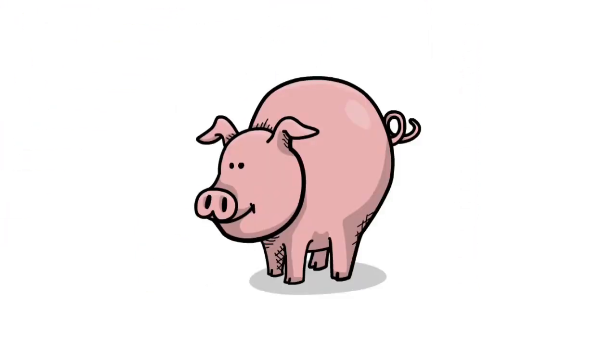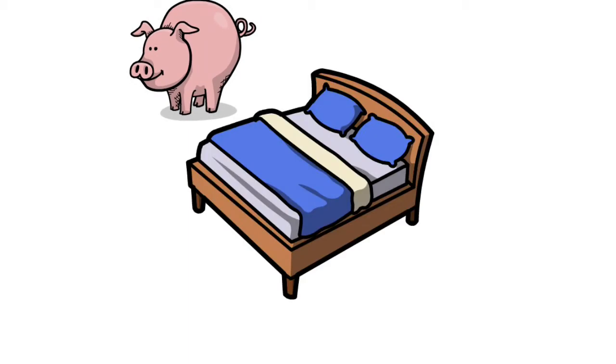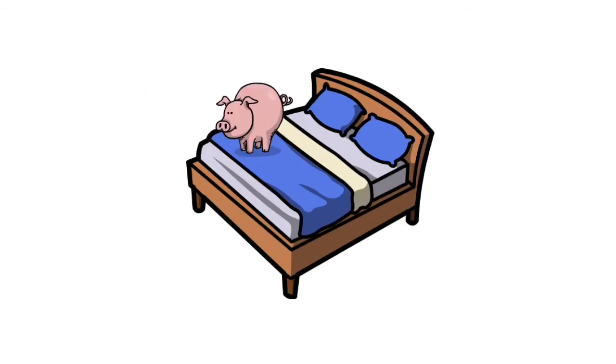This is a pig. The pig is pink and he likes to jump on the bed. Is that a good thing? No, pigs should not jump on the bed.